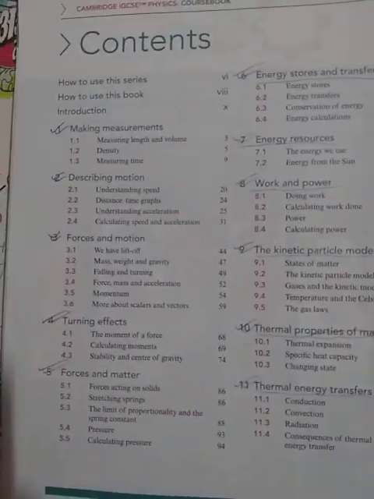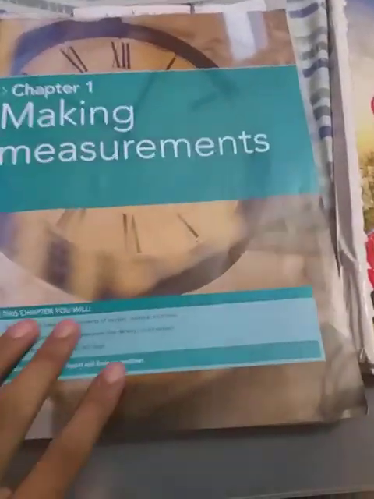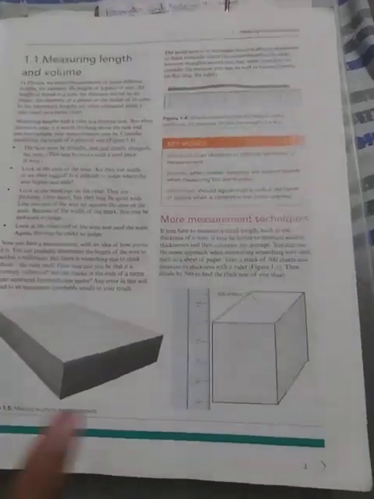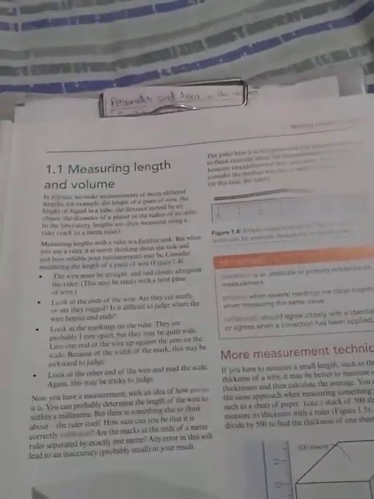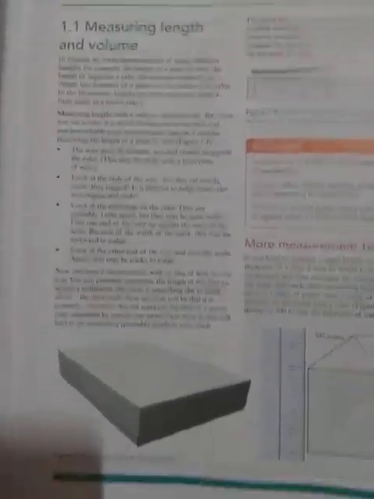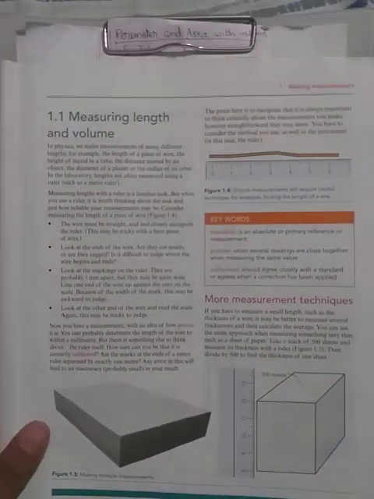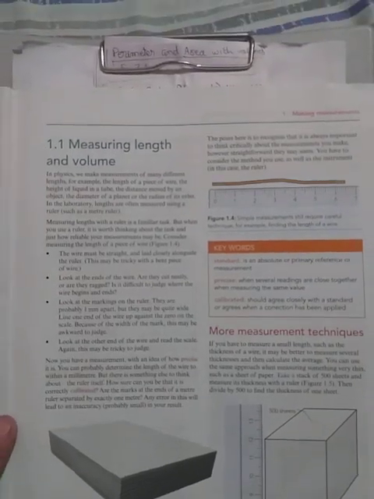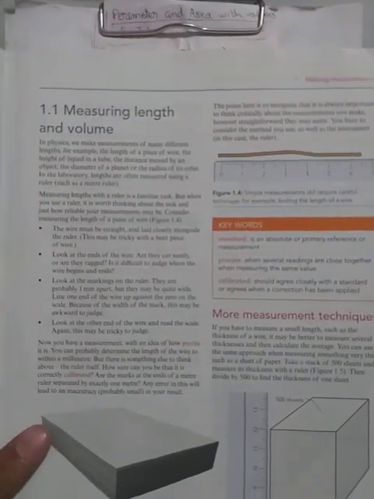Today we will start reading making measurements. Let us open making measurements. Yes, it's a small chapter and a very essential chapter for the syllabus to complete IGCSE Cambridge. So let us read measuring length and volume. Let me grab a pencil.